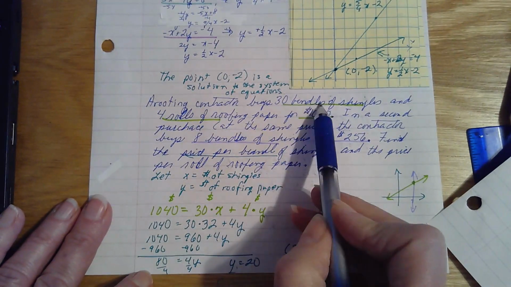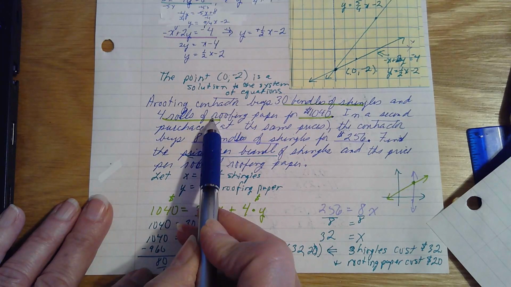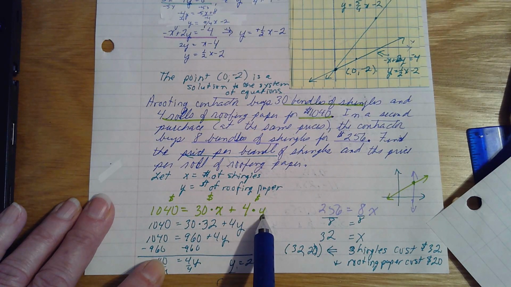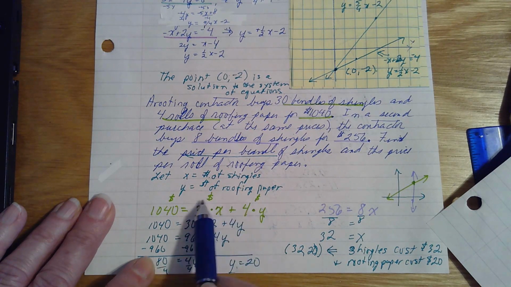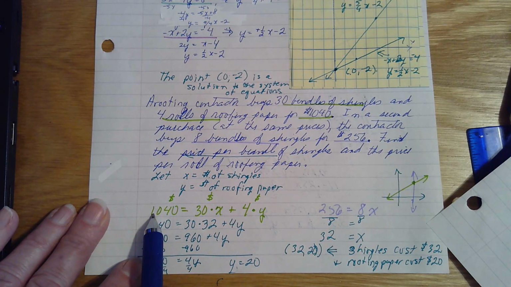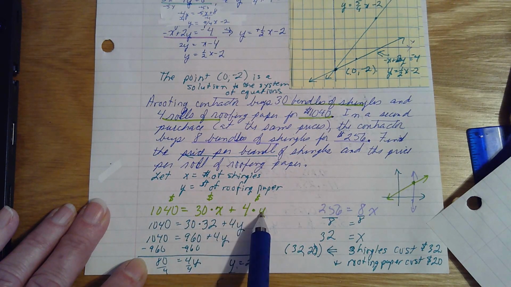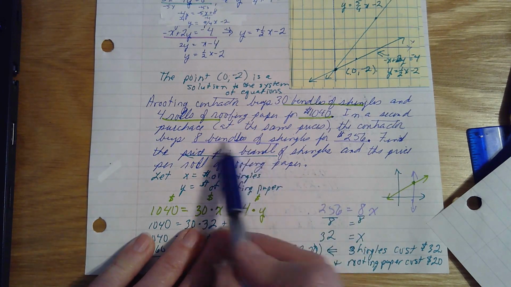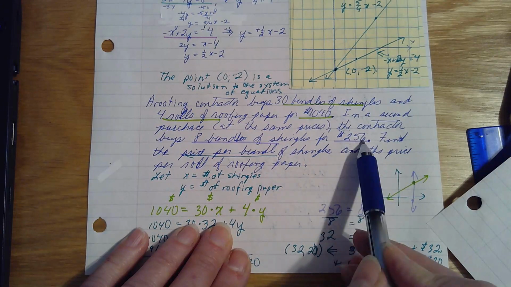Underlining here, 30 bundles of shingles and 4 rolls of roofing paper. Well, it's 30 times the price per bundle plus 4 times the price per roll. Those both give me prices, and that's 1,040. So 1,040 = 30x + 4y. And I've got a second equation, 8 bundles of shingles for $256.